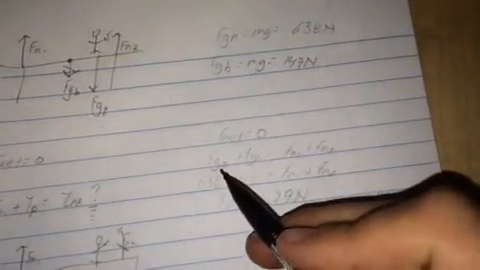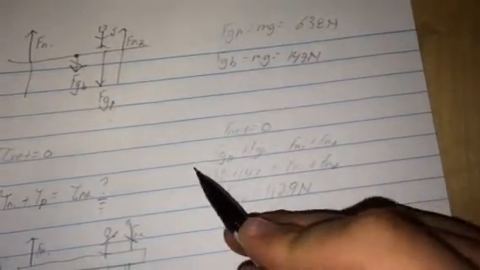So now we go to the F net, the forces. So we put all the bottoms equal to the top. So the force of the person plus the force of the board is equal to the normal force 1 and the normal force 2. So let me put a line right there. Well, let me arrange this.